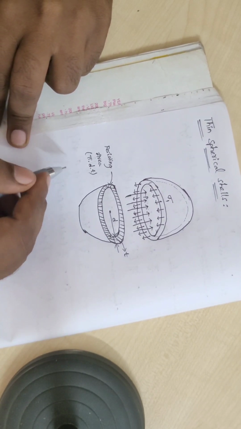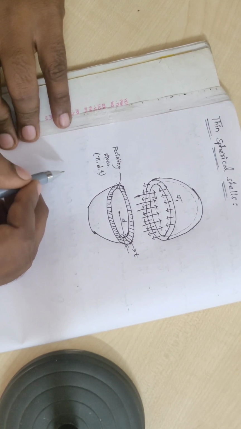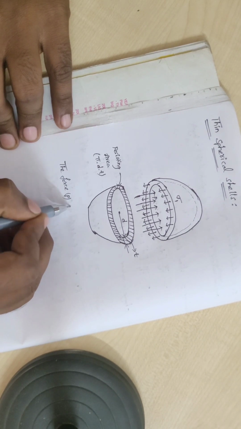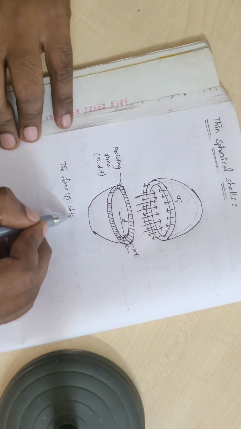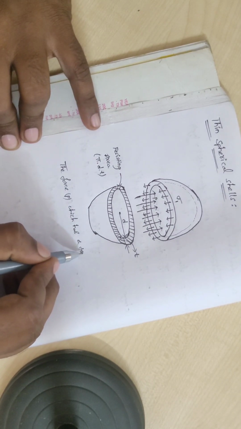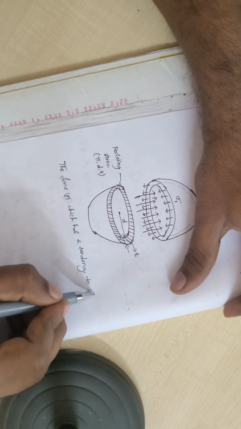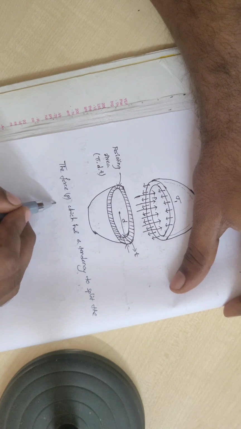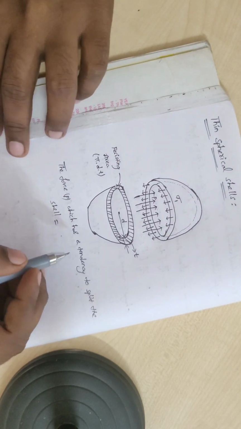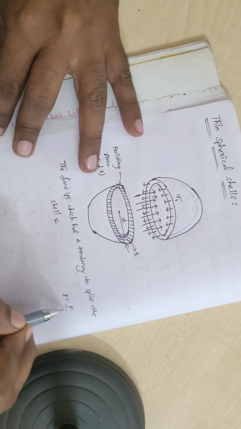The force which has a tendency to split the shell is, as we know, the formula for pressure is force by area.